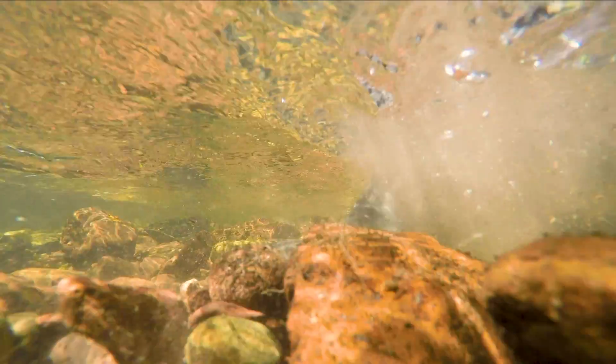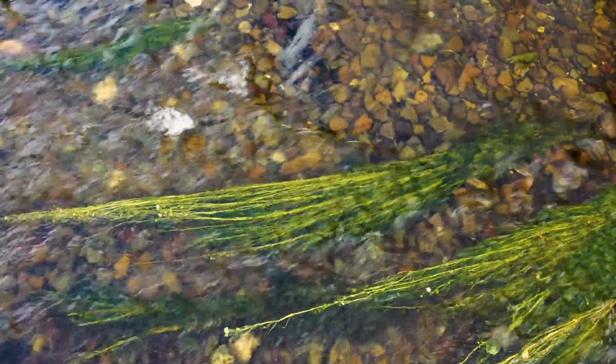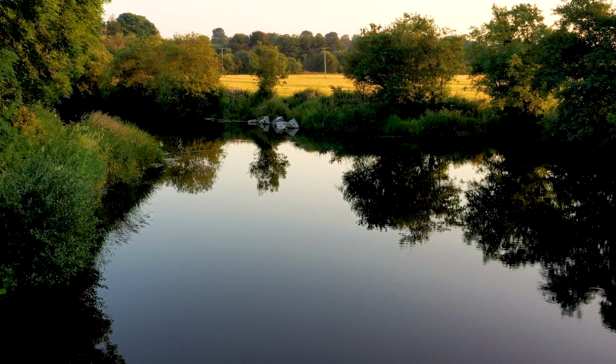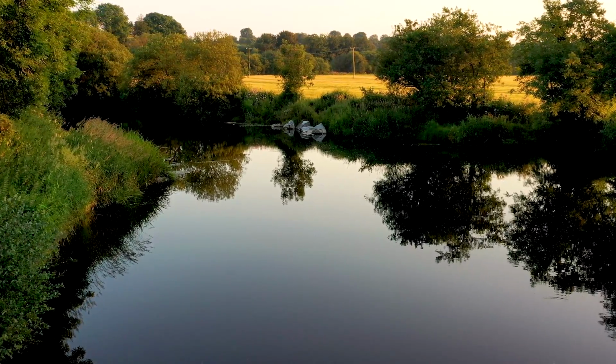Runs are similar to riffles, but the velocity is slightly reduced and the surface is unbroken, although it may still be turbulent. Glides are where the water is flowing quickly but has a completely smooth surface. Often these are deeper than runs and riffles.